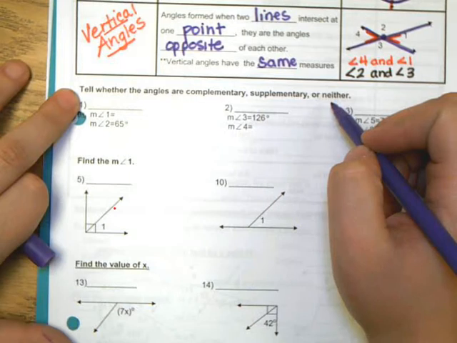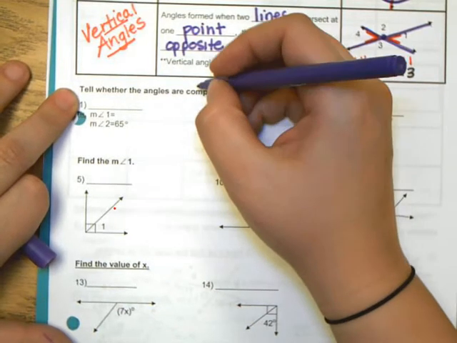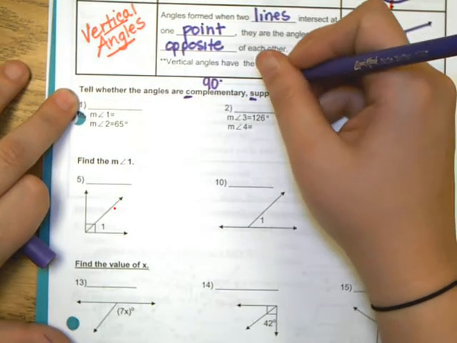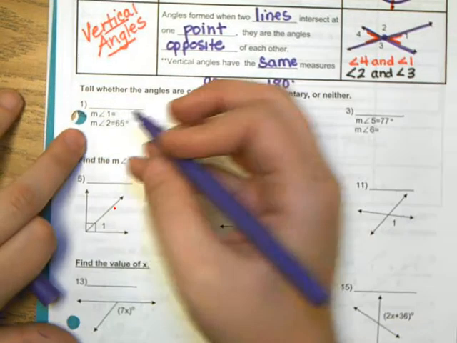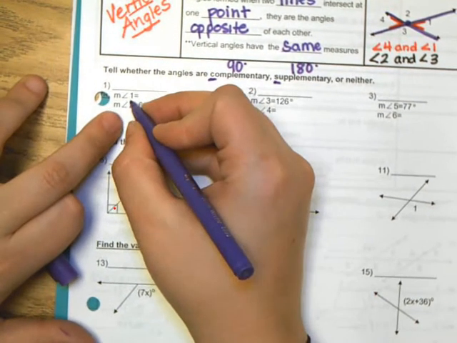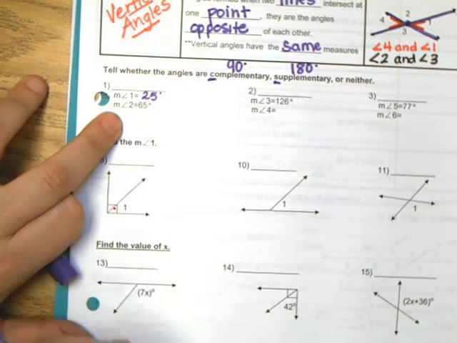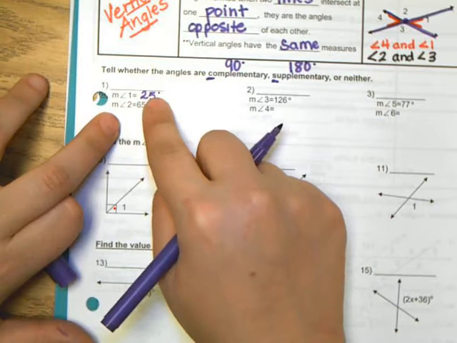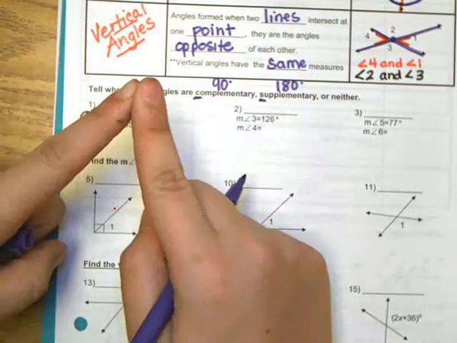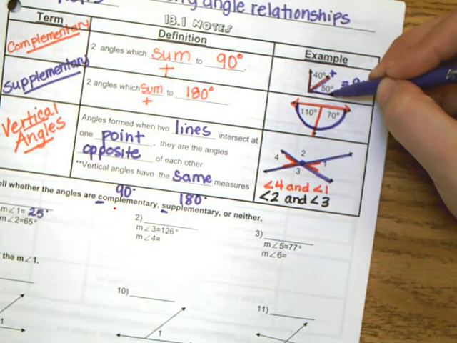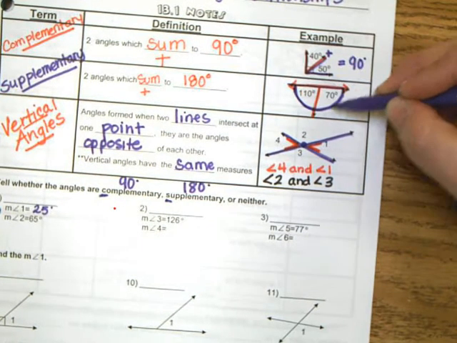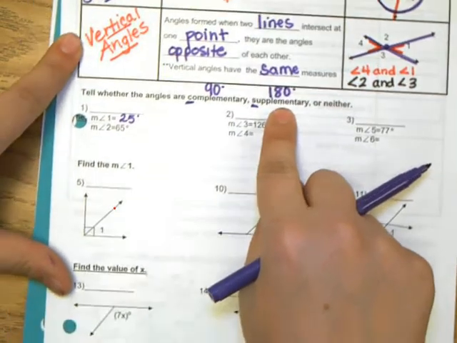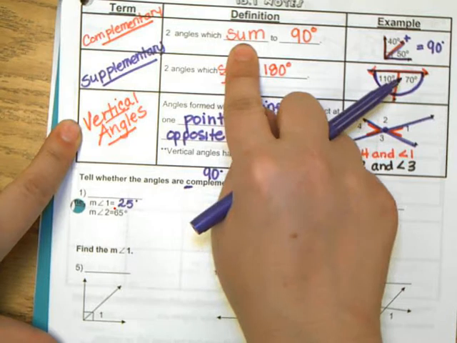So the directions say, tell whether the angles are complementary, supplementary, or neither. So I'm going to remind myself, complementary, C comes before S in the alphabet, so that means they should total 90. And supplementary means they should total 180. So I'm going to tell you that the measure of angle 1 is 25 degrees. And the measure of angle 2 is 65 degrees. And I want to know if I put these two angles together, whether they will form a right angle, whether they will be a straight line, 180. Which one of these will it be?